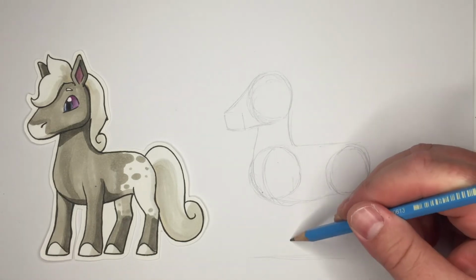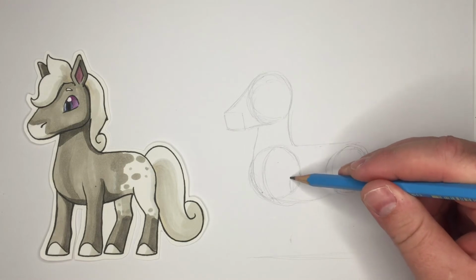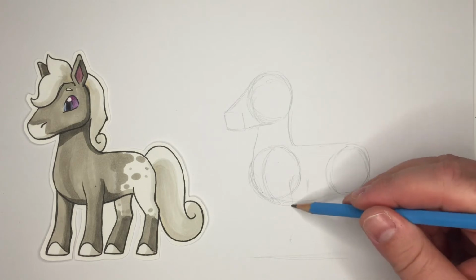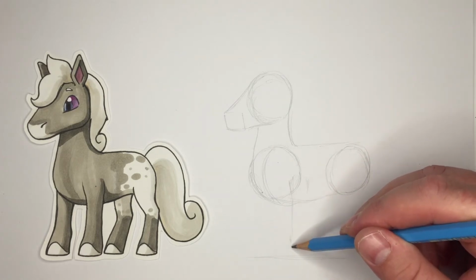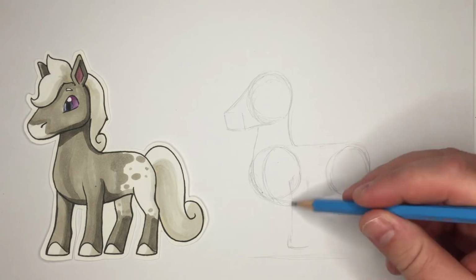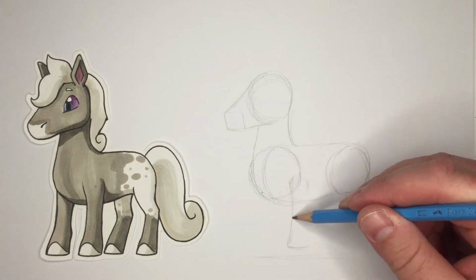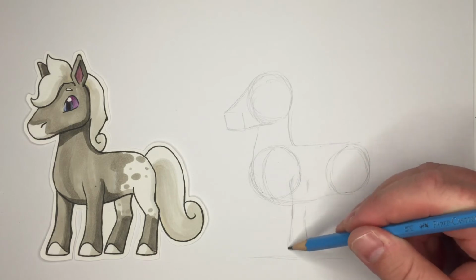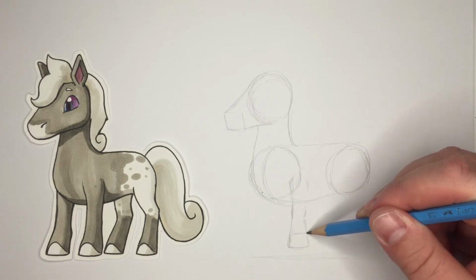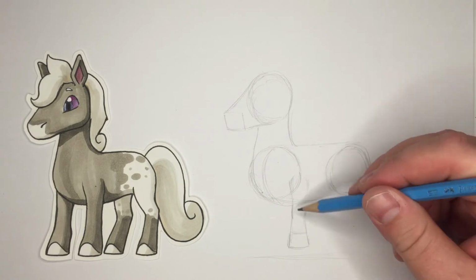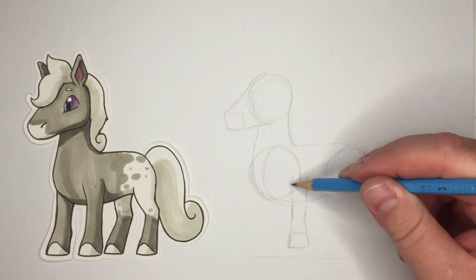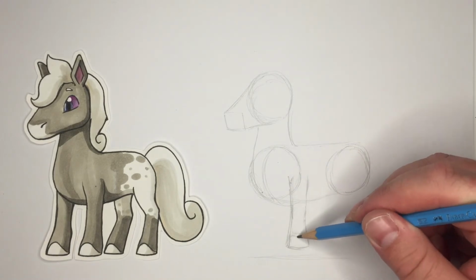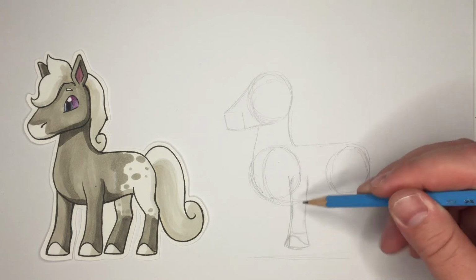So from here, I'm going to do one of the legs. Now, horse anatomy is a bit tricky, which is why I'm drawing him with the legs straight. But the joint there, and then there's another joint in here just above the hooves, so I guess that'll be the equivalent of the wrist or ankle. Just going to make it a touch bigger. Speaking of hooves, just going to quickly add that in there, make it a bit wider down the bottom.